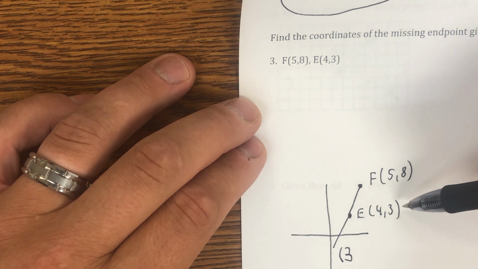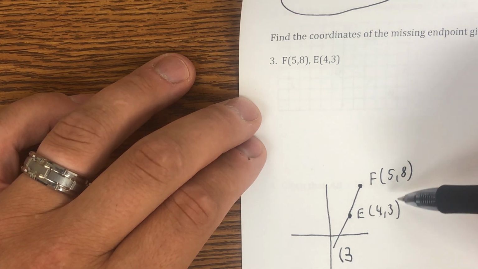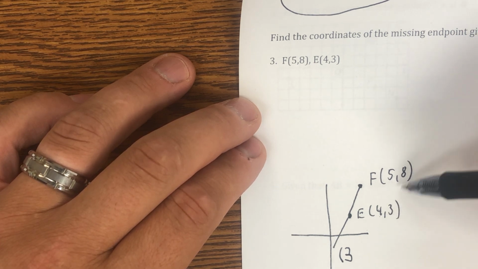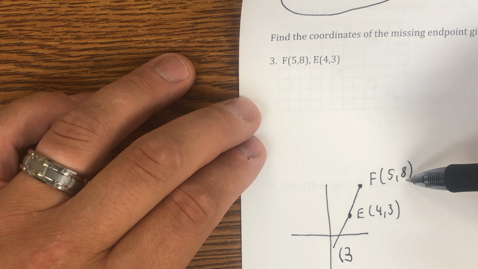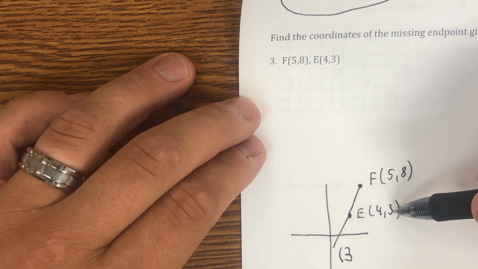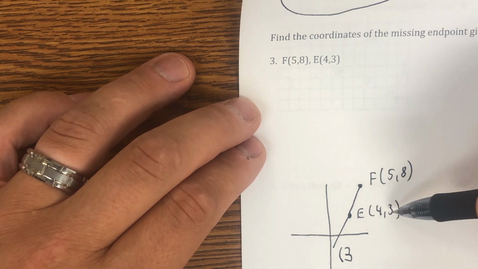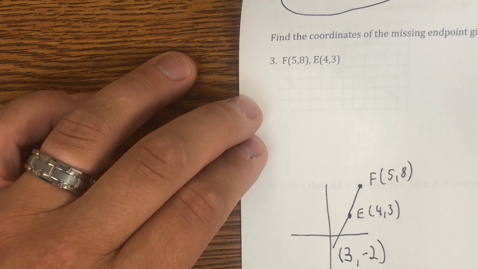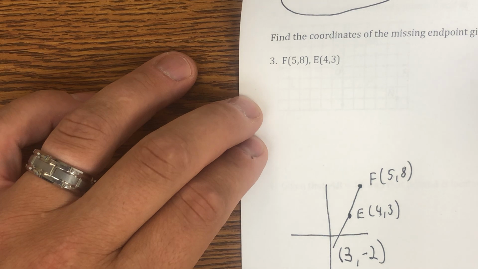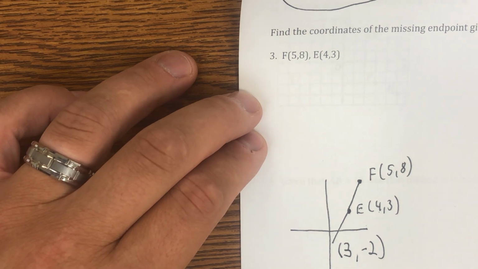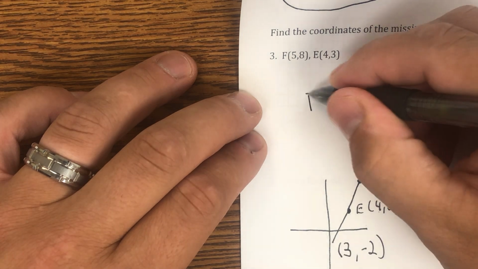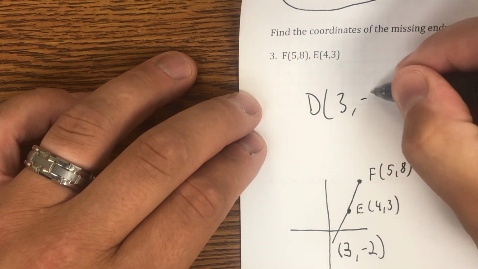Now for the y values. For me, I am 5 units up from 3, so it's 5 units away from this midpoint, and it's higher, so I need to go 5 units lower. So 3 minus 5 is negative 2. I have found the other endpoint, and that other endpoint was point, looks like we had F and E, we needed D. So D is at 3, negative 2.